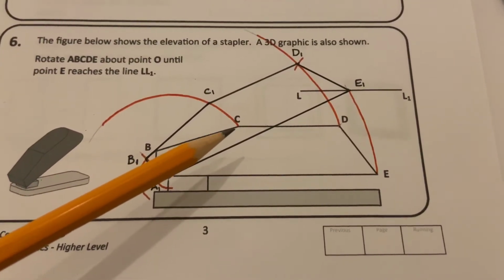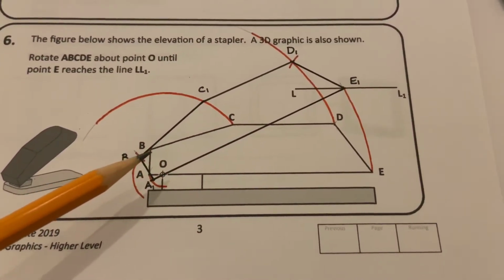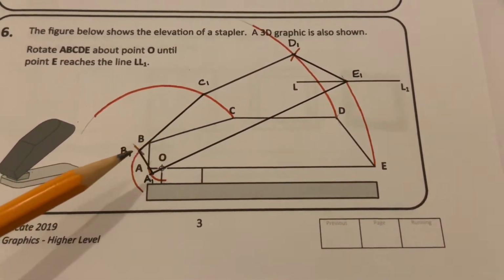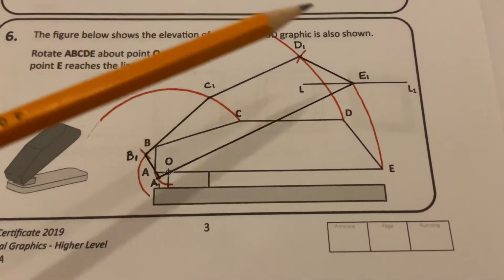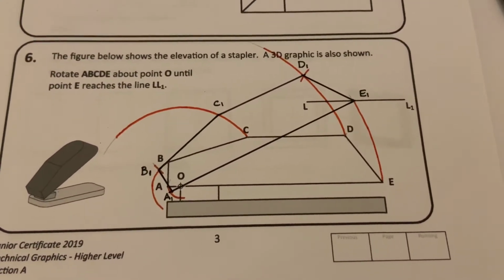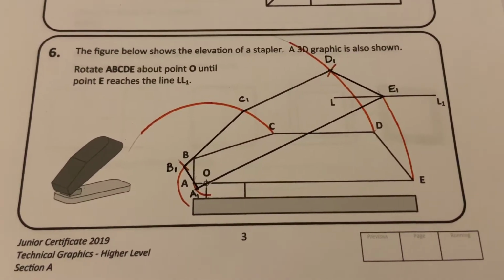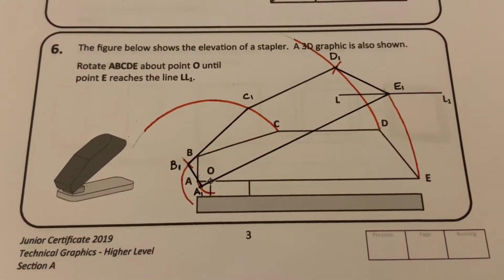Then we know that the distance from C to B is constant. So take that on the compass, put it on C, swing an arc. That then locates all the points. And that then is the stapler in its rotated position. And that completes question 6.